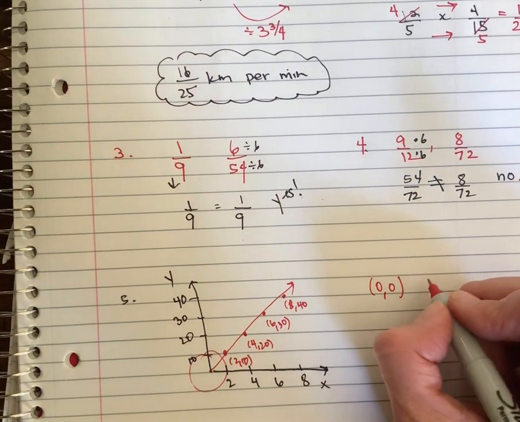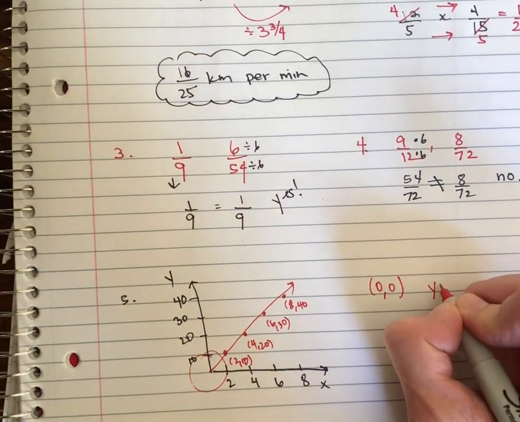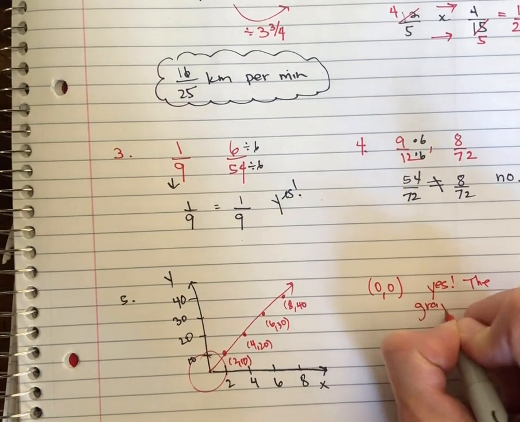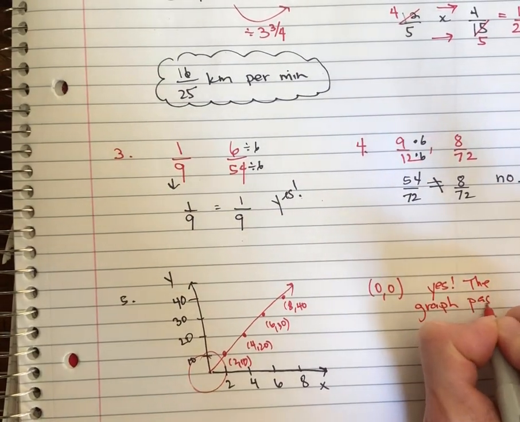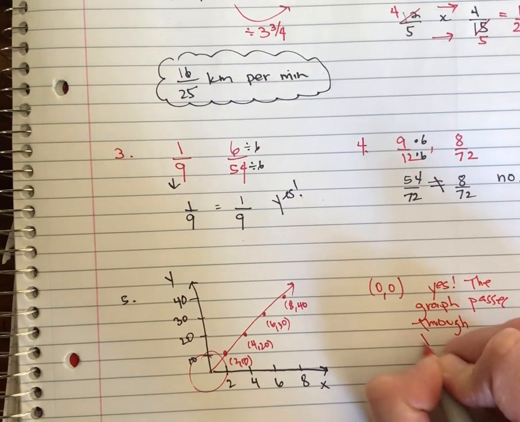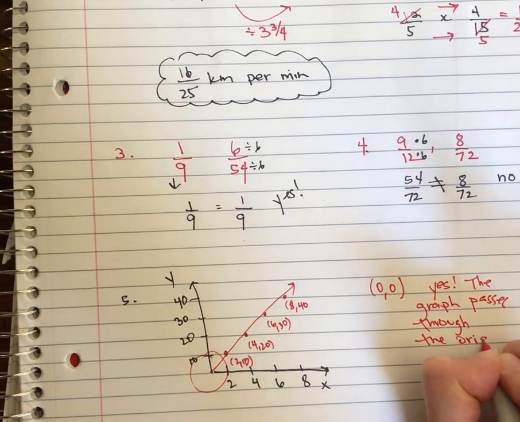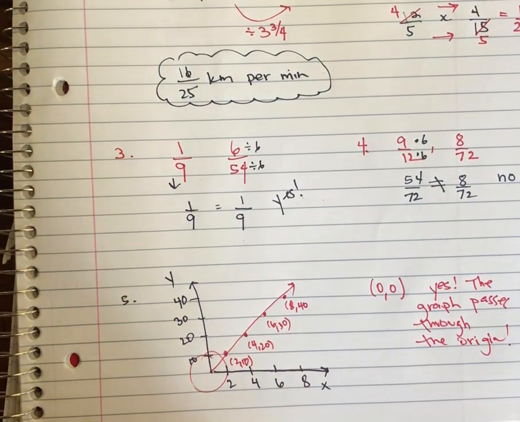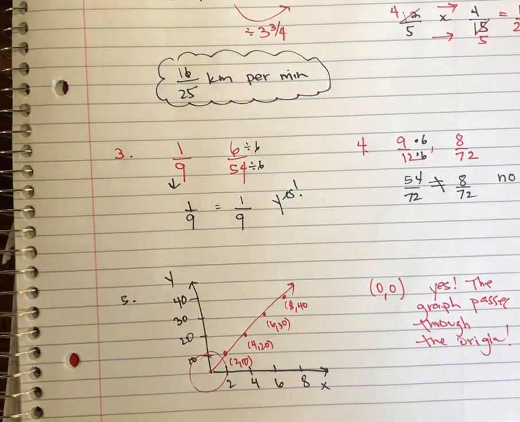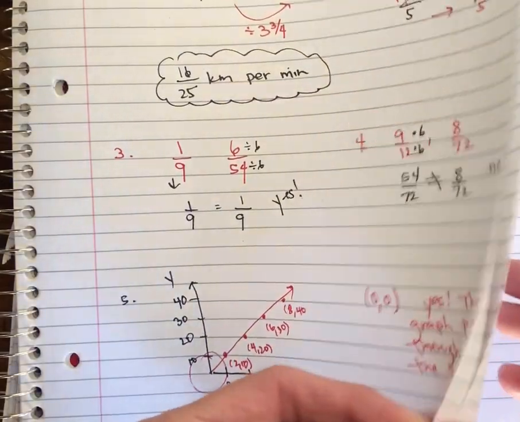So yes, that graph passes through the origin. If it didn't go through the origin, if it hit the y-axis somewhere up here or somewhere down here, even below 0, it would be no, okay? Number 6.